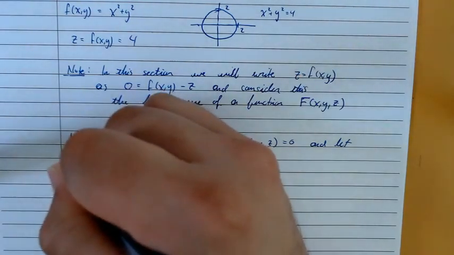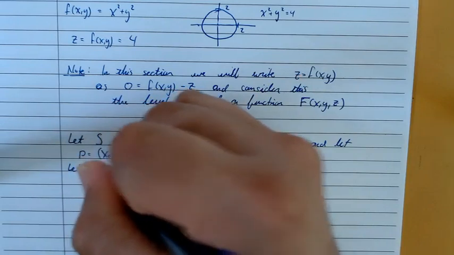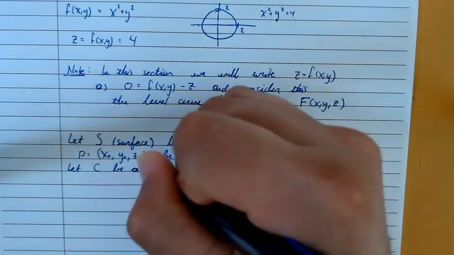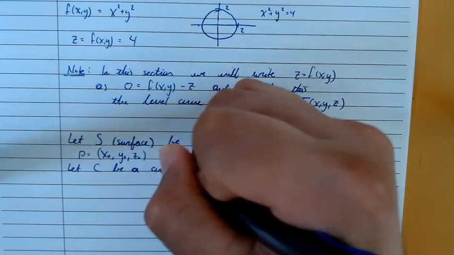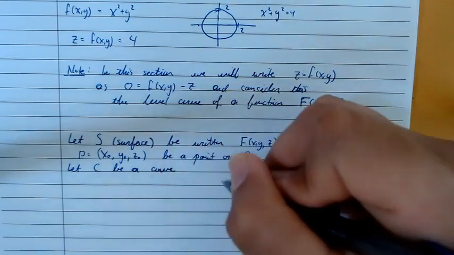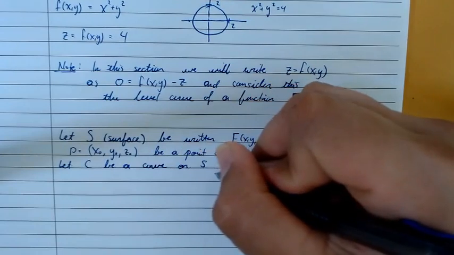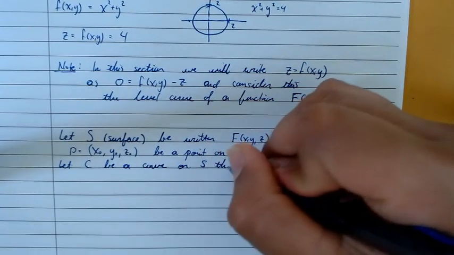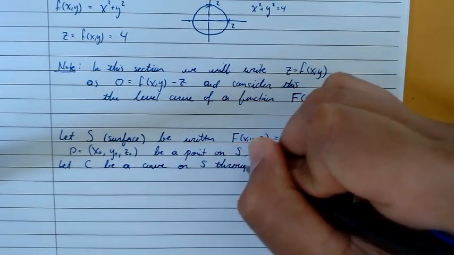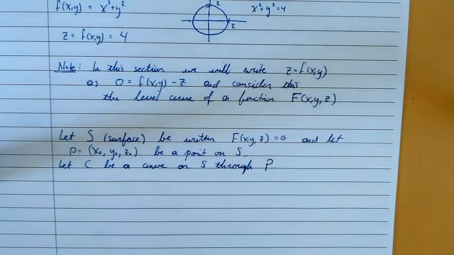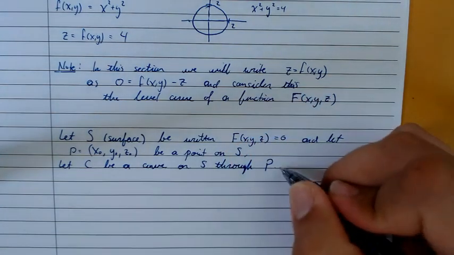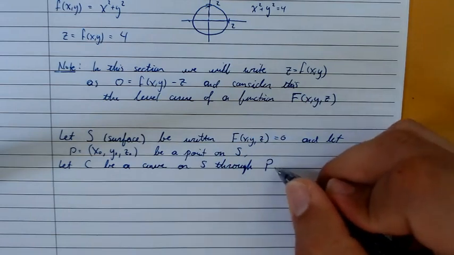Now, let C be a curve somewhere on the surface S that crosses through the point P. Let's go ahead and define that.